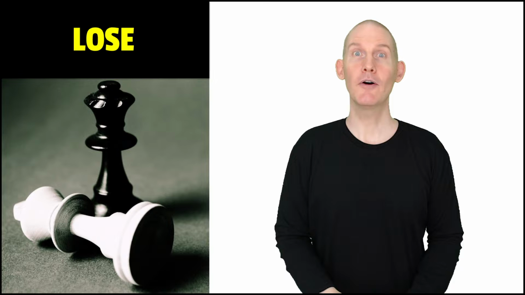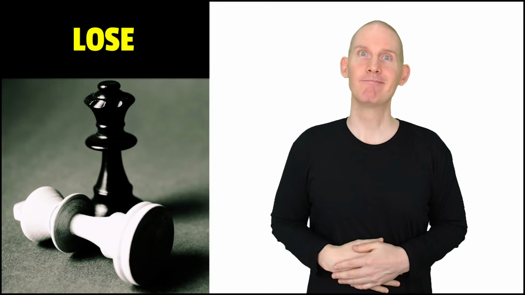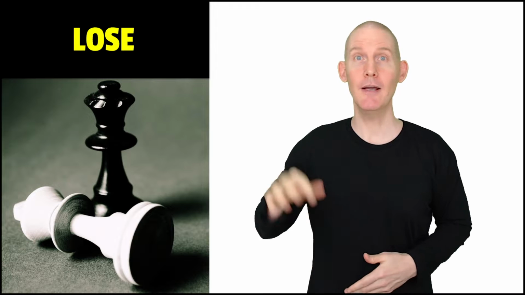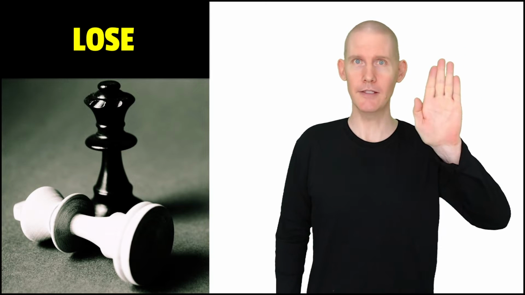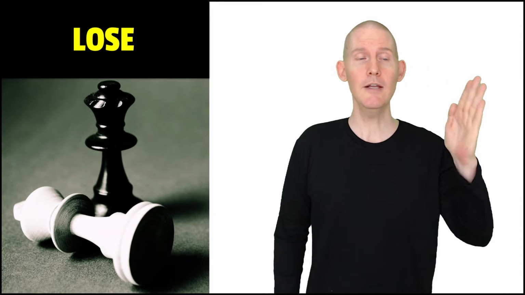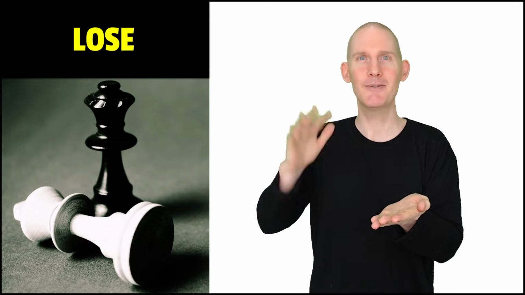Okay, moving forward. The sign for lose, vocabulary. Here's how we sign lose. Okay, we're going to use both hands. I'm right-handed. Non-dominant hand for me, my left hand. I'm going to make this hand shape. Fingers here, spread apart, put them together, thumb alongside. Now we're going to put it here. That's our platform.